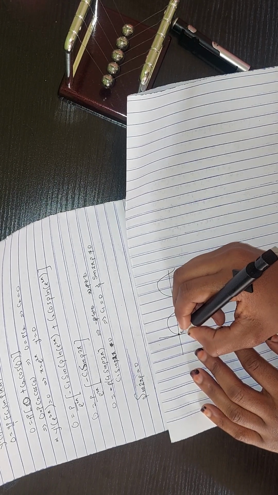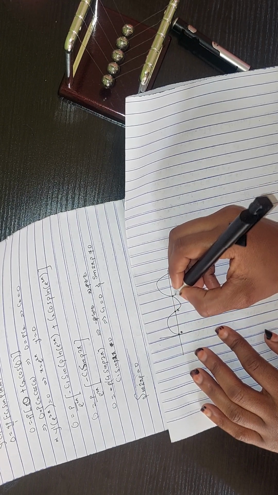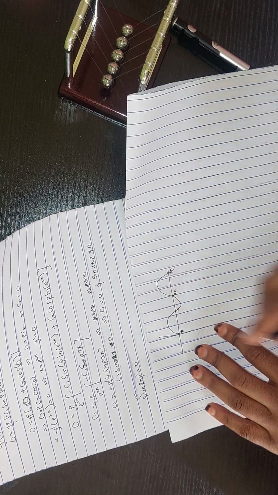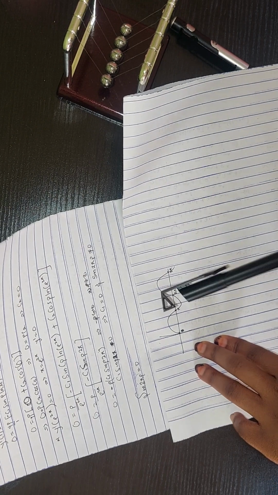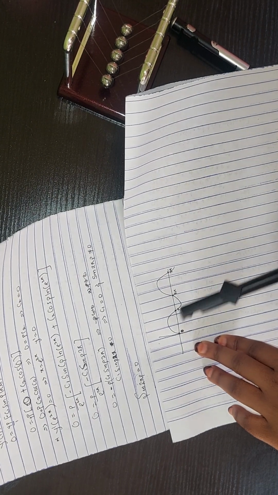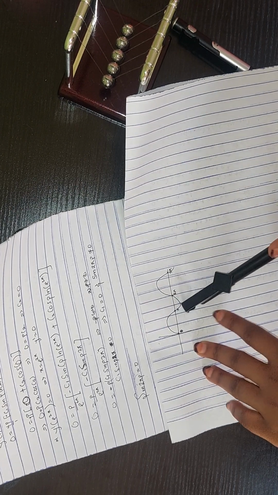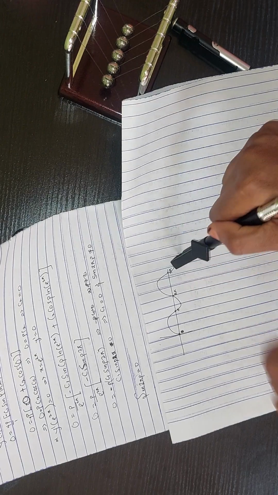Here I have pi, 2 pi, 3 pi, so this is 0. At all points on the x-axis, your sine of anything there will be 0. Sine pi is 0, sine 2 pi is 0, sine 3 pi is 0. That means sine 180 is 0, sine 2 times 180 is 0, sine 3 times 180 is 0.